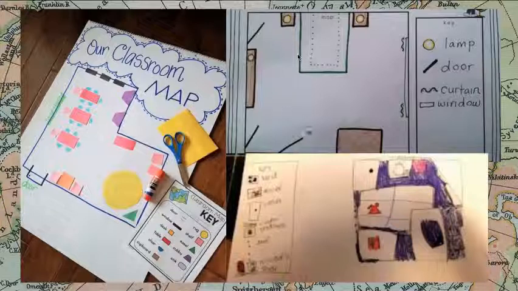This map over here is of someone's bedroom. They have yellow circles for lamps, so it looks like they have 1, 2, 3 lamps in their bedroom. They have rectangles for the window and wavy lines to represent the curtains. So I can tell there are curtains on both sides. It'd be a pretty big window. The lines represent doors. So I bet there are some closets over here, and this is probably the door to get in to the bedroom.